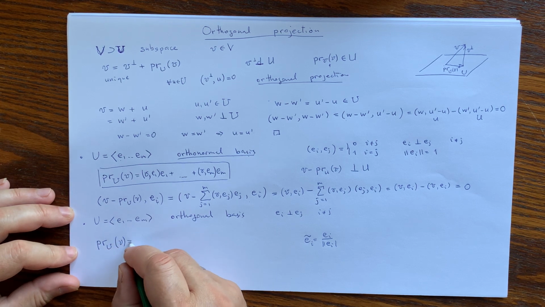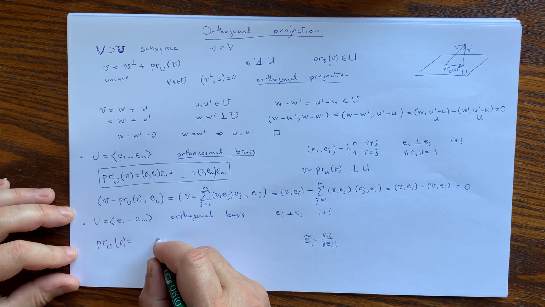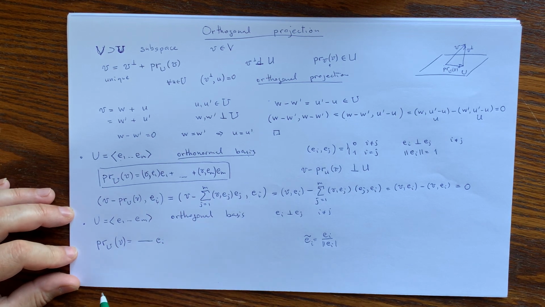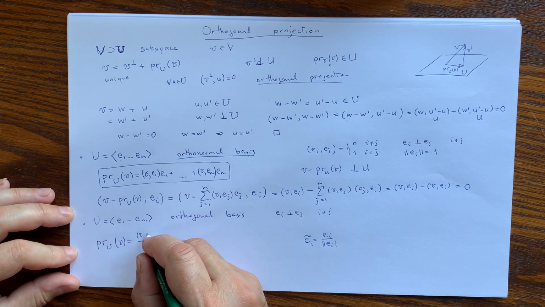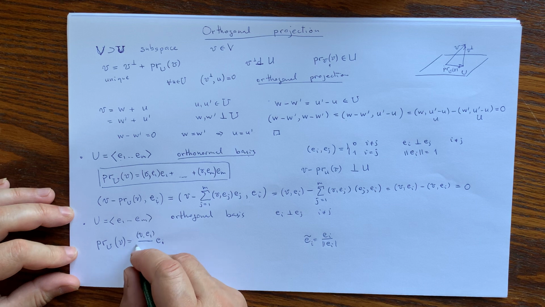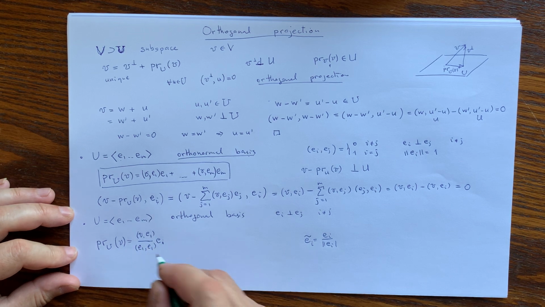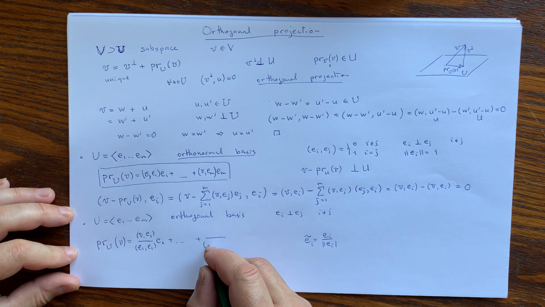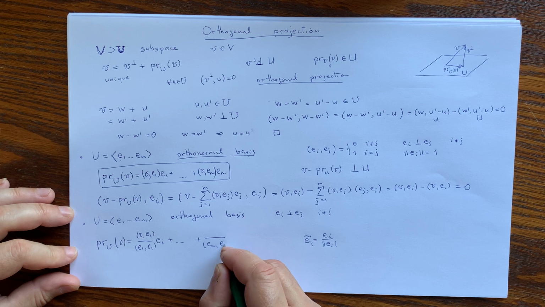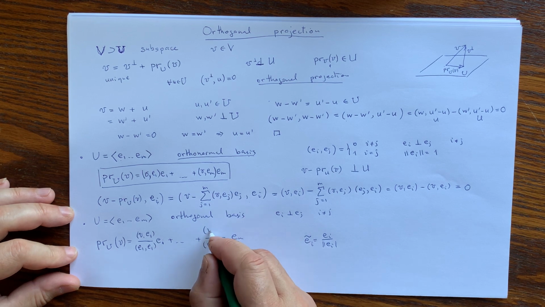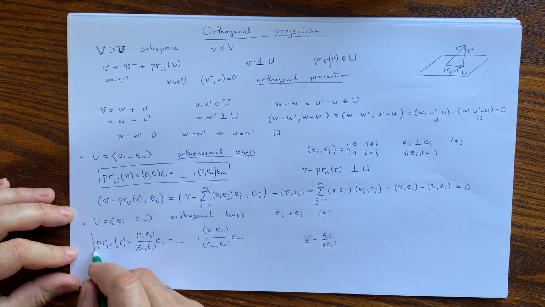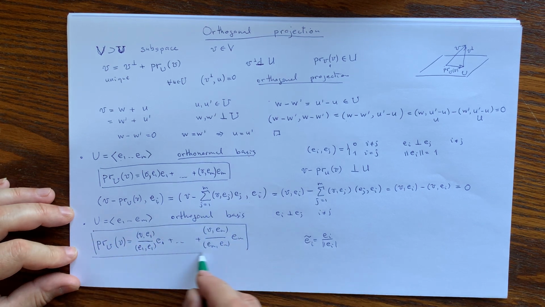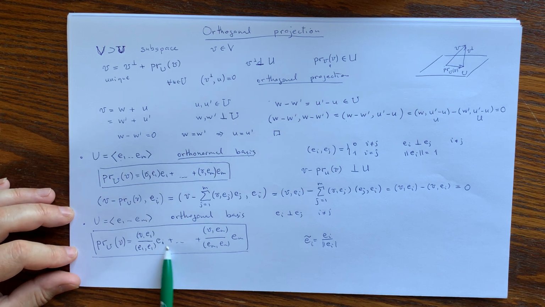I will write the answer straight away, and then I will argue for its validity. The adjustments will be in these denominators, which will be squared norms, or just scalar products of our coordinate vectors with themselves. So now, proving this more general version of the projection formula, we could reduce this case to the previous case by doing the scaling of coordinate vectors.